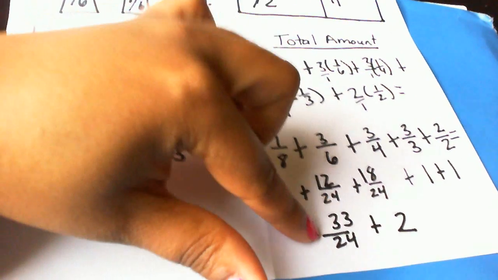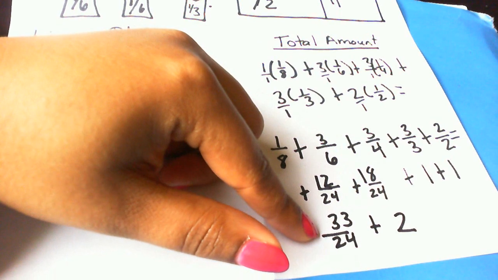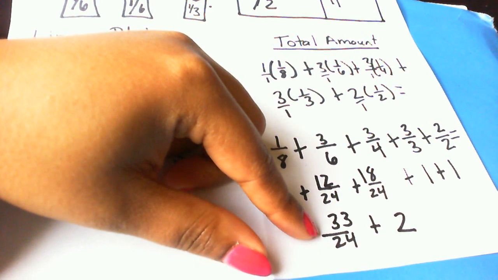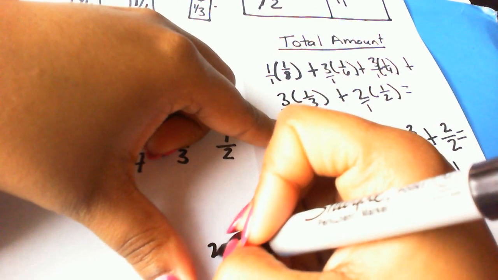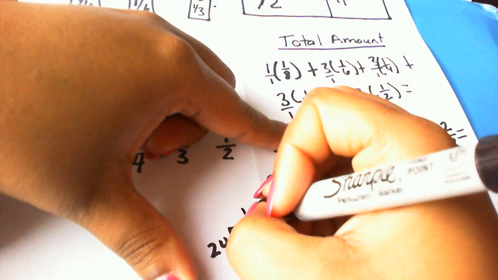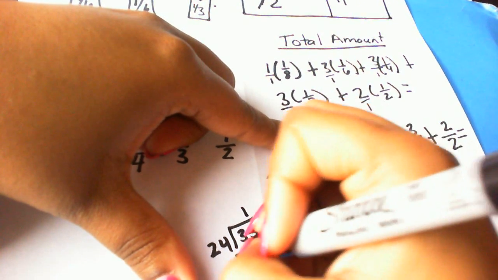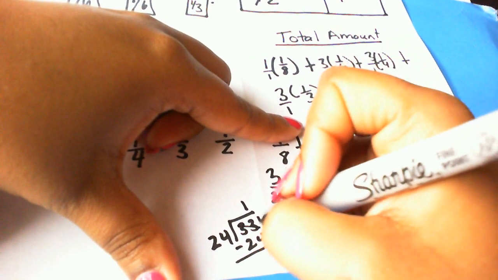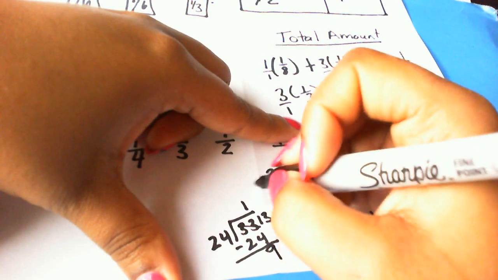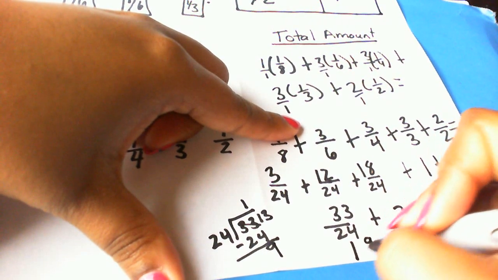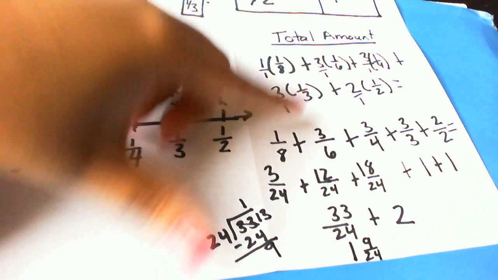So we know, if we look at this, that this is an improper fraction. So we have to use our rules of division to simplify. So I'm going to put it over here on the side where I have room. 33 goes one time. So 24 goes on the bottom. Now we're ready to subtract. We can't do that. We have to borrow. So when we read it around the circle, this becomes 1 and 9 over 24.